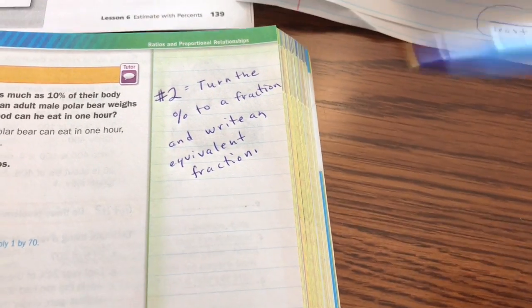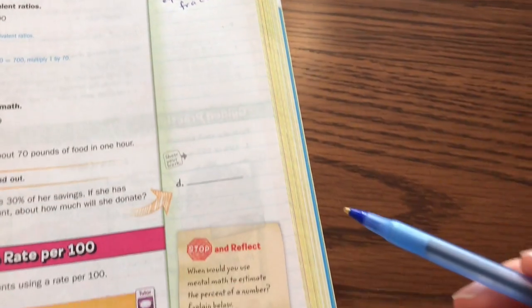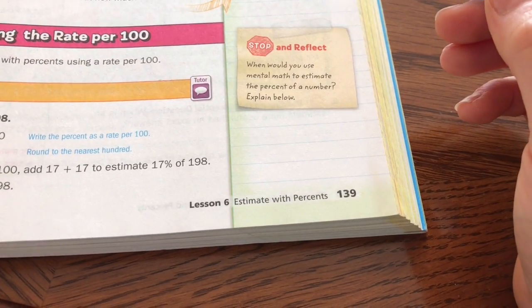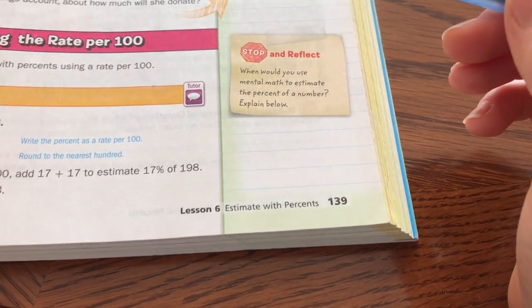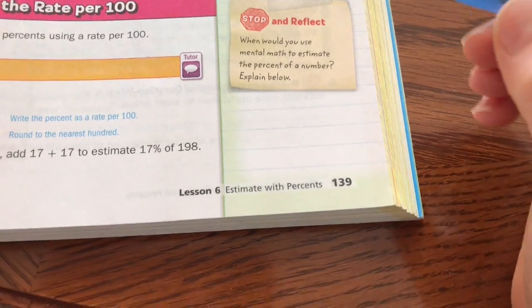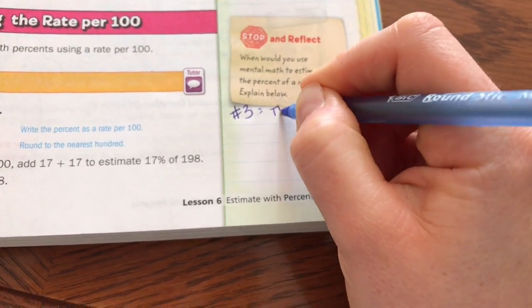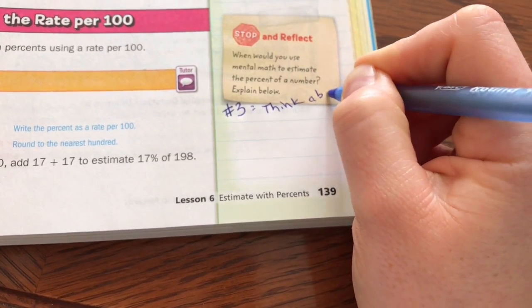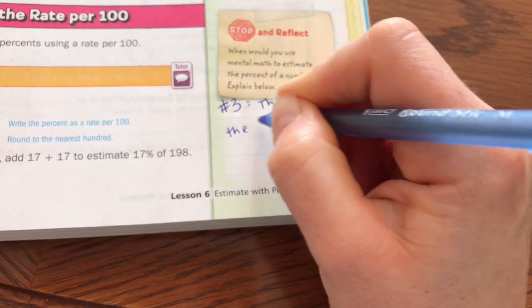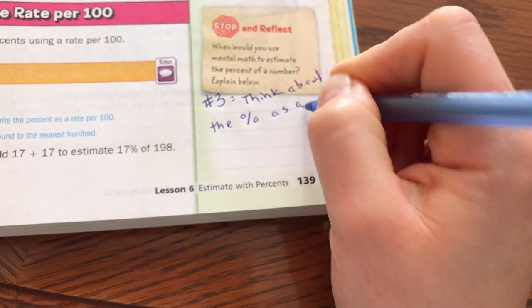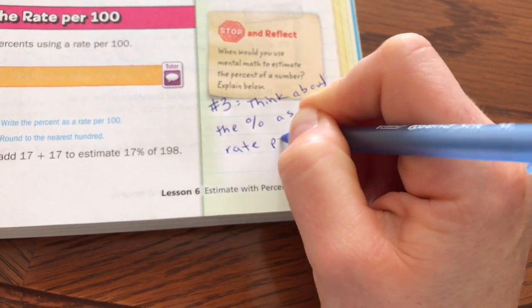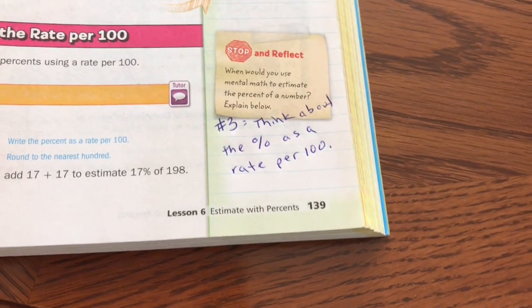And then the third thing, the last thing that we're going to do, is think about the percent as a rate per 100. So this is number 3. Number 3 is we're going to think about the percent as a rate per 100. Pause that if you need to get it.